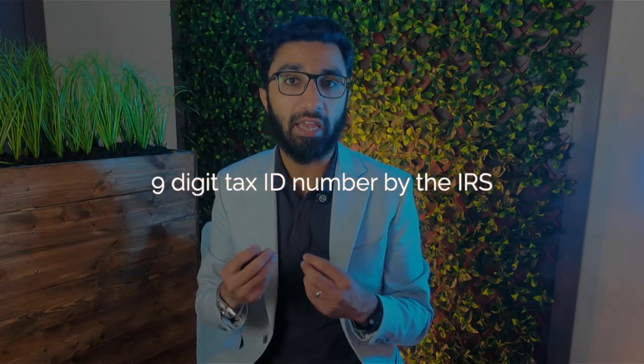It's a 9-digit tax ID number issued by the IRS, kind of like a CRA business number. US banks need it, your payment processor needs it, you need it to open an Amazon or a Shopify marketplace. You also need it to file your taxes.